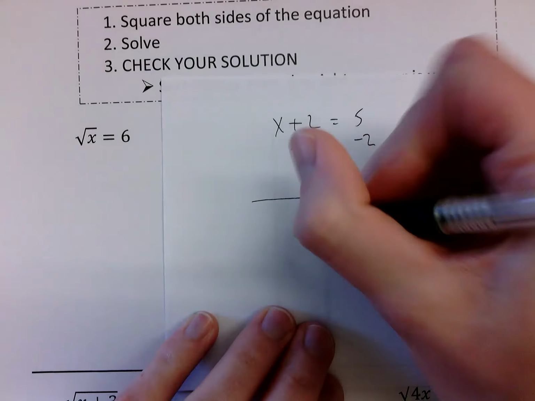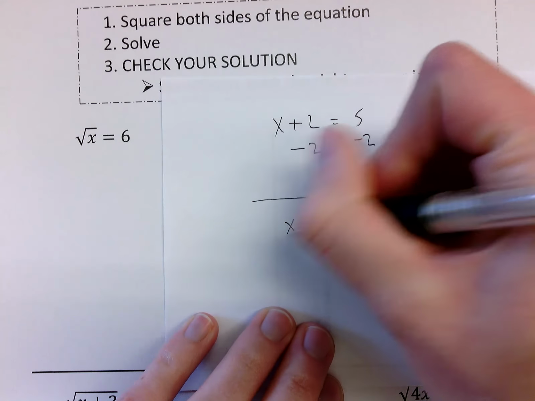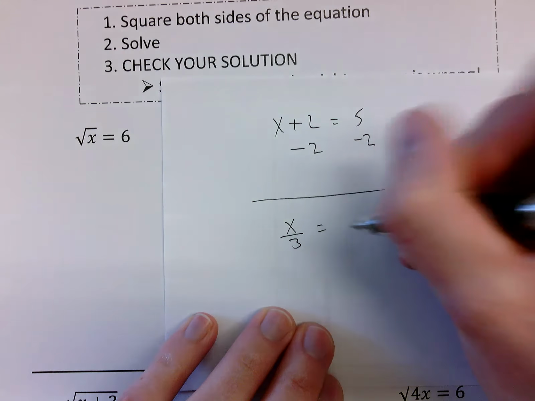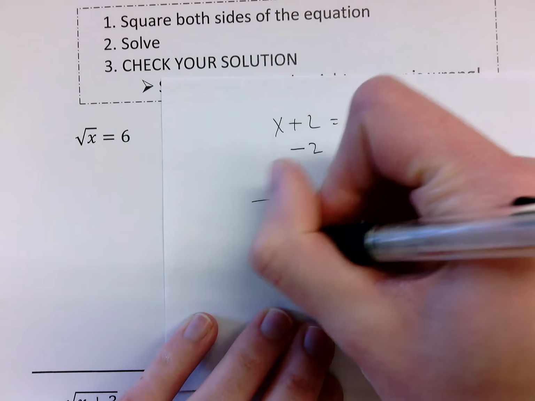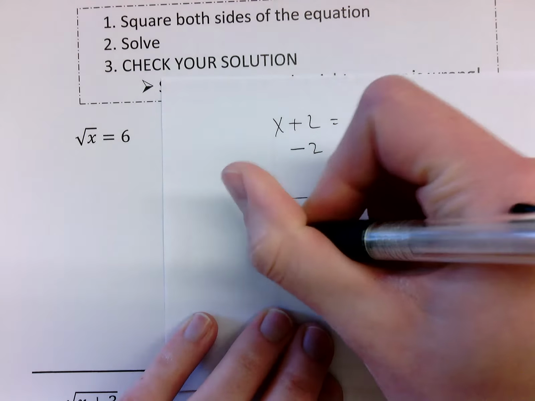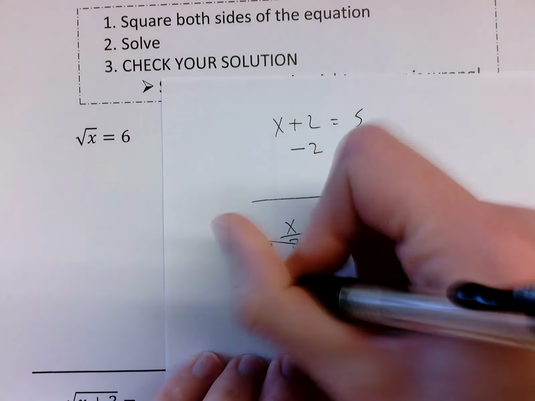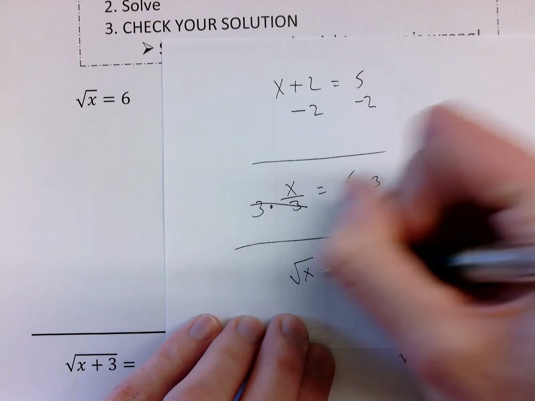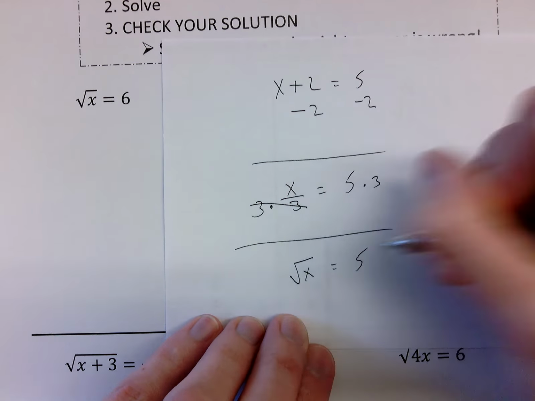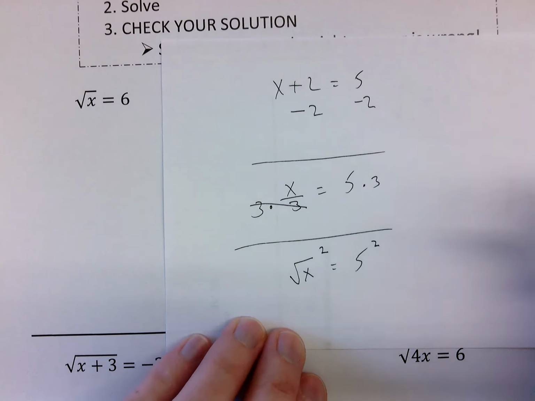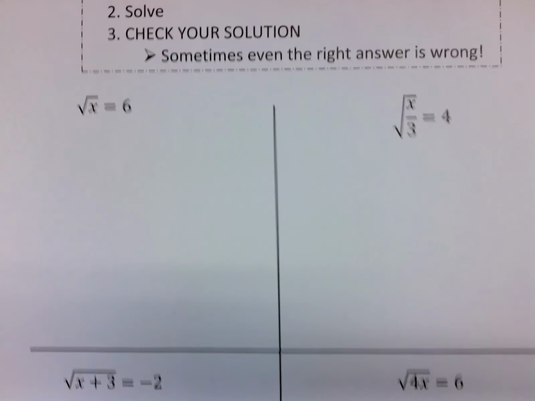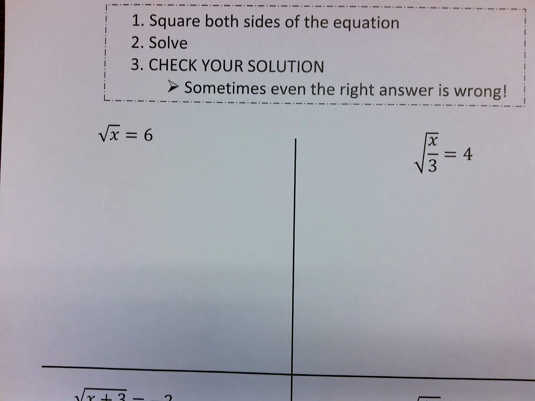If we had x divided by 3, then we would multiply by 3 on both sides because these are opposites. Well, when you have the square root of x equals something, you have to square both sides because these are opposites. That's all we're doing when we solve a radical equation.